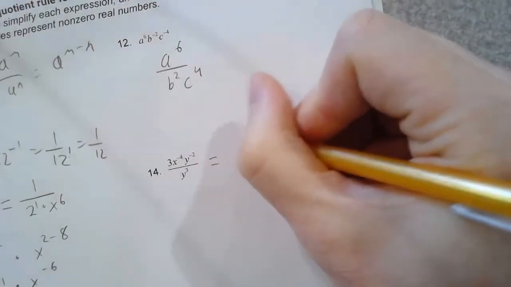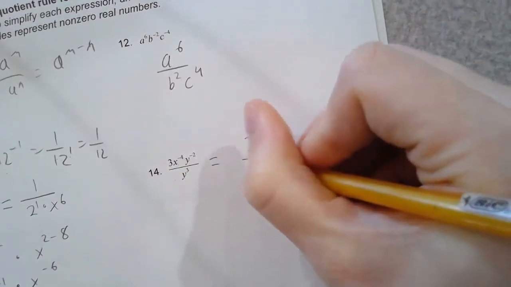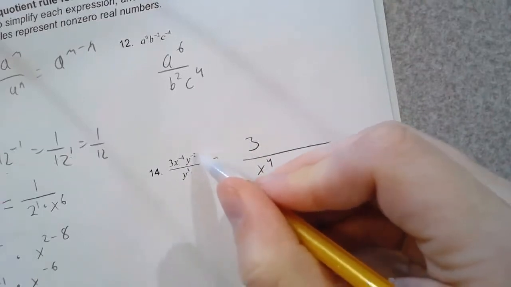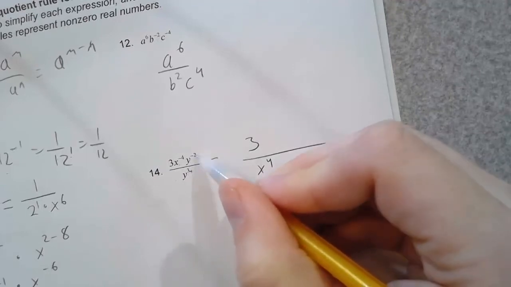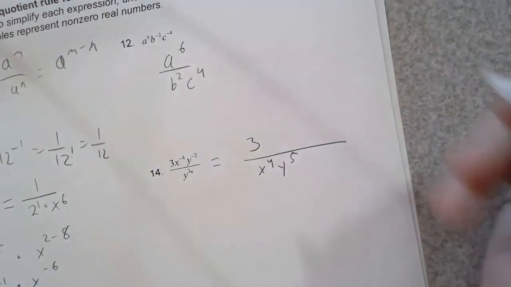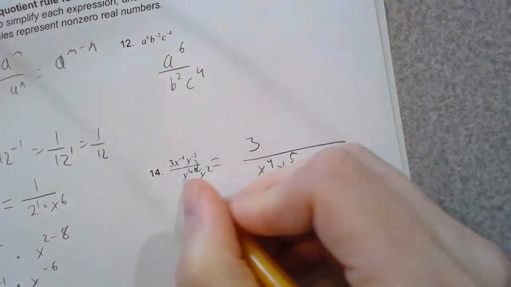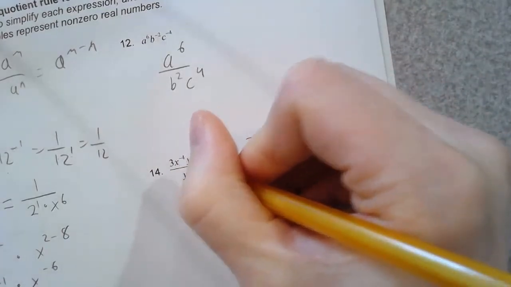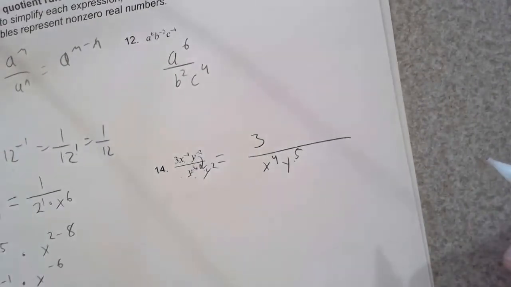Let's do number 14. The 3 is going to stay where it is. This x to the negative 4th, I'm going to move to the bottom as x to the 4th. And then I'll do 3 minus negative 2, because I'm going to start with the bigger one. 3 minus negative 2 is 5. That's y to the 5th. The other way you could think about that is I'm going to move this y squared down here, and then y cubed times y squared is y to the 5th. You could also think about I'm going to do negative 2 minus 3, which is negative 5, and then I'll move the whole negative 5 down. There's a lot of ways to do these. They all work.